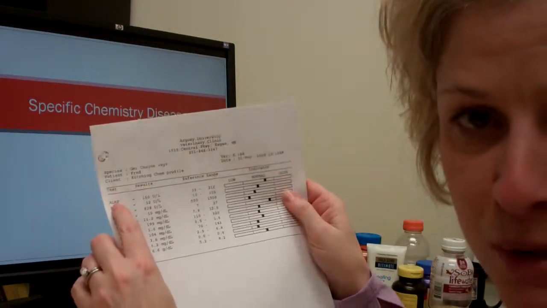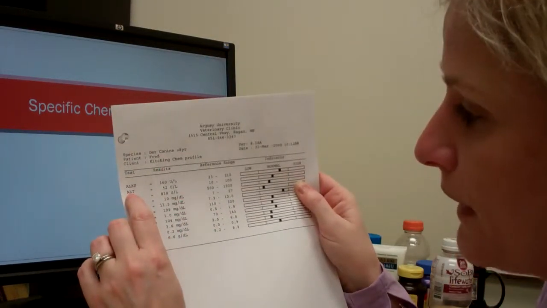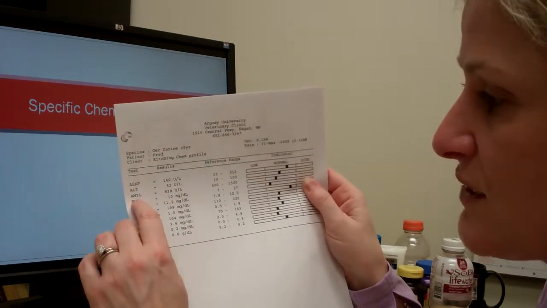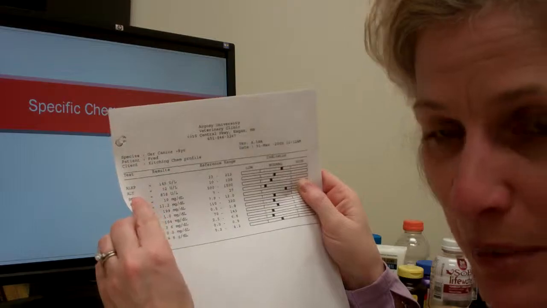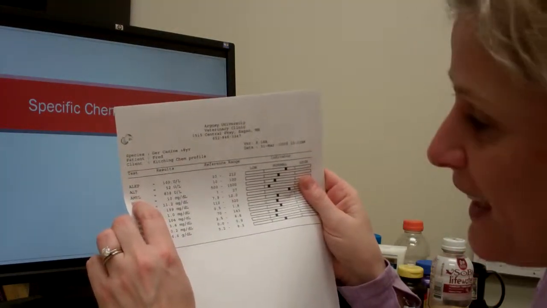Alkaline phosphatase, primarily a liver enzyme. ALT, alanine transferase, primarily a liver enzyme. This is actually a better enzyme, more specific than alkaline phosphatase. Amylase, you know this from comparative anatomy. Amylase was made in the pancreas. So this is a pancreatic enzyme.